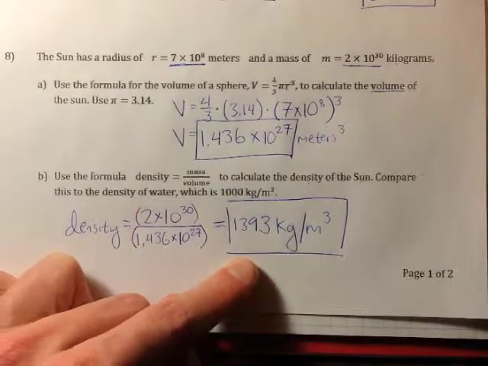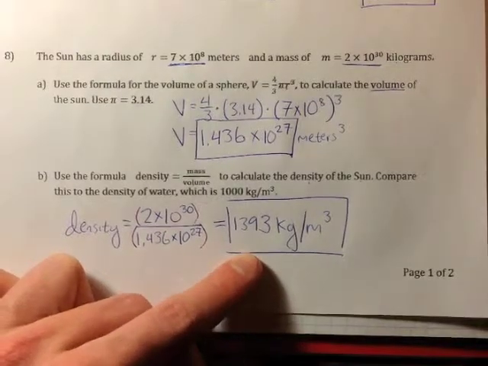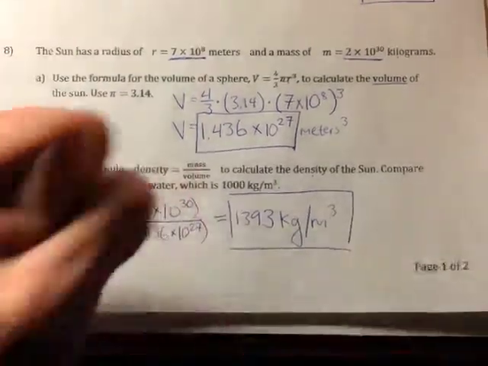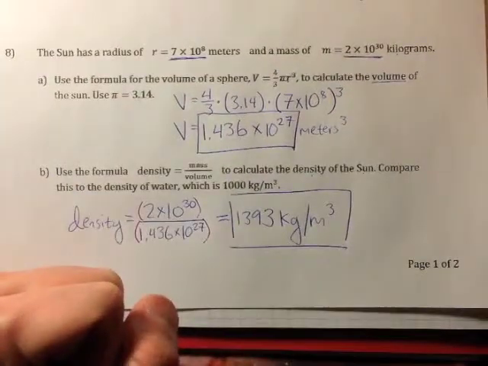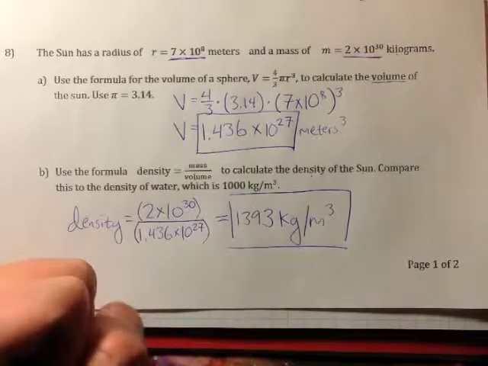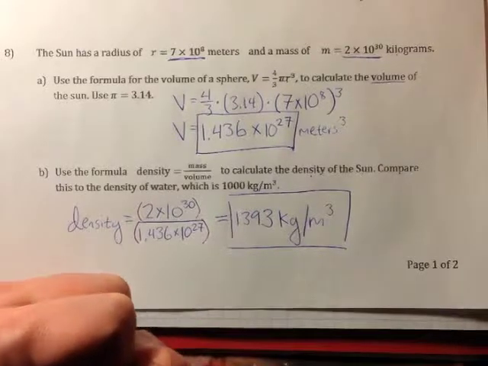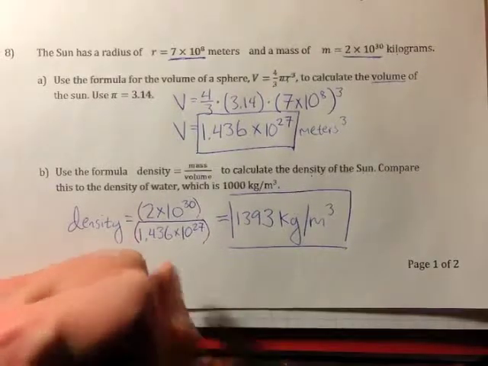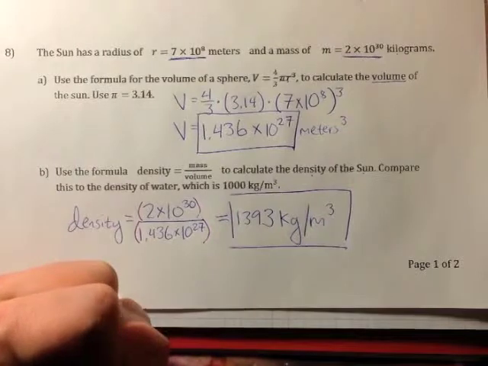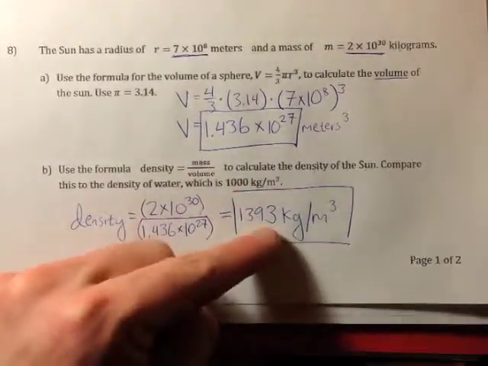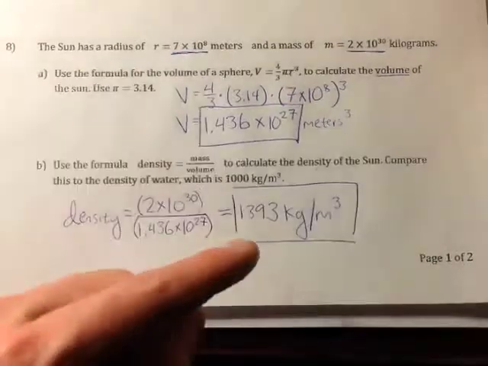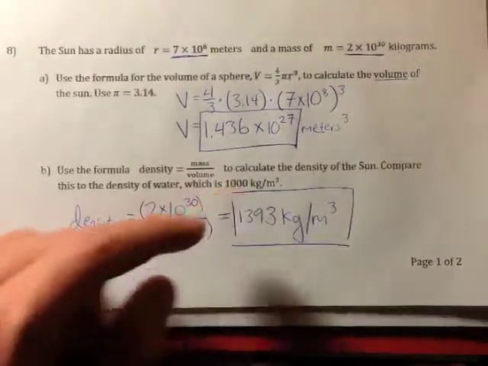The sun is actually made mostly of gas. A lot of that gas is really, really dense in the middle, because that's how nuclear fusion happens. You need really, really high density and pressure and temperature. But for the most part, the sun is not very dense at all. It's made of gas, and that's what makes this number somewhat reasonably approaching the value of water.